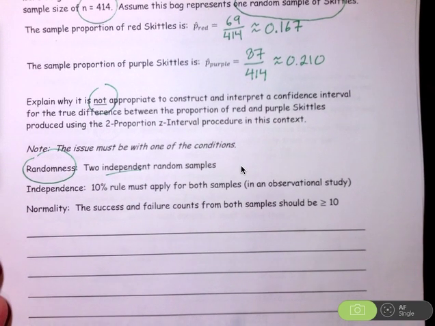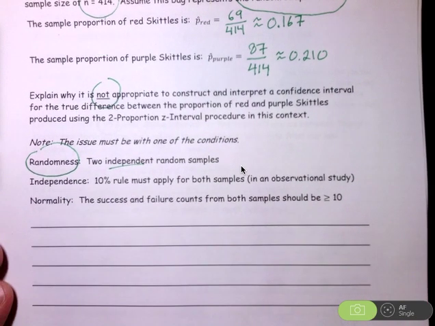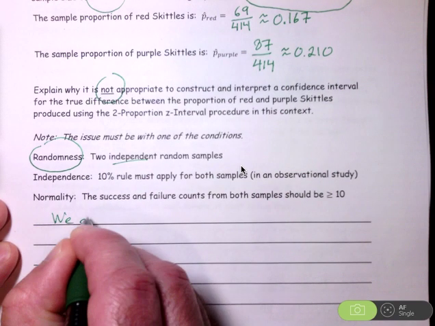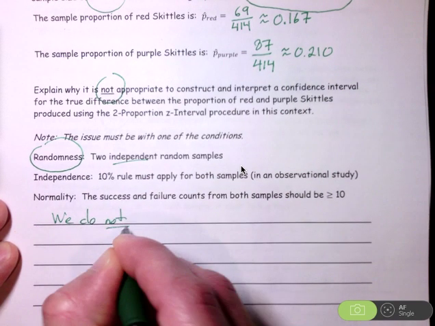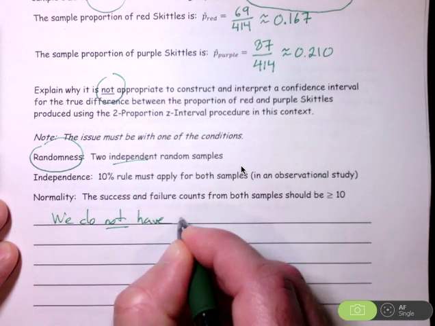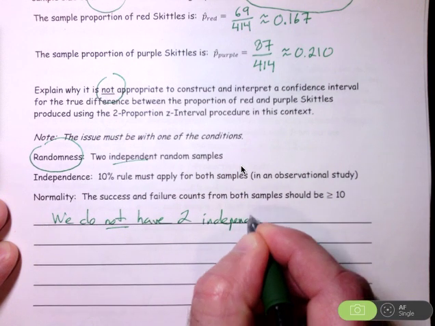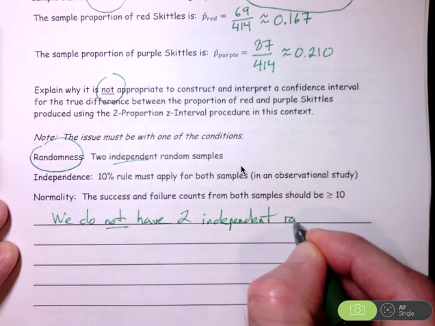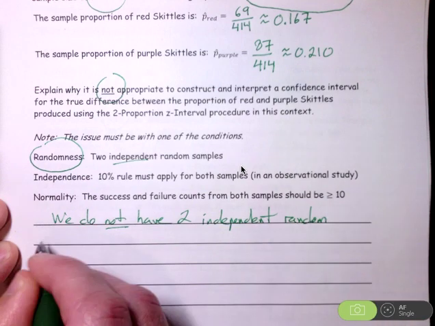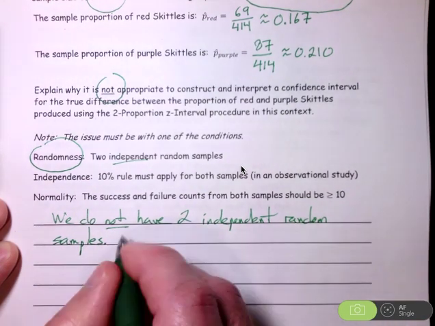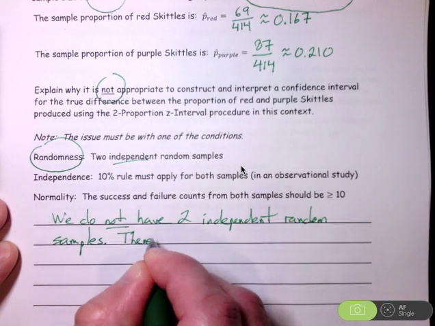So the bottom line, you can't use the data the way this has been collected in order to calculate a 2-proportion z-interval because we do not have 2 independent random samples. There's only 1 random sample of Skittles.